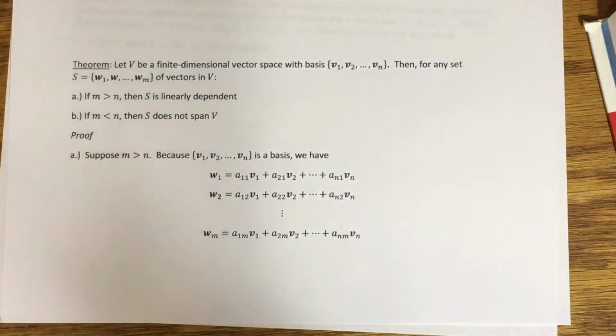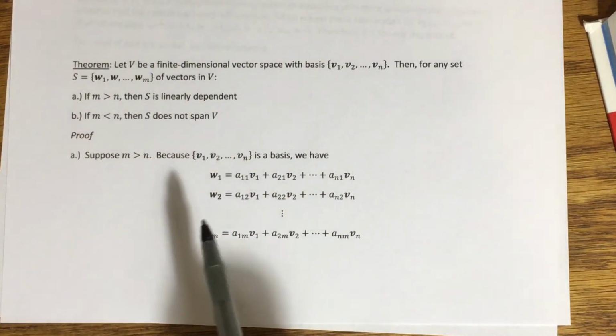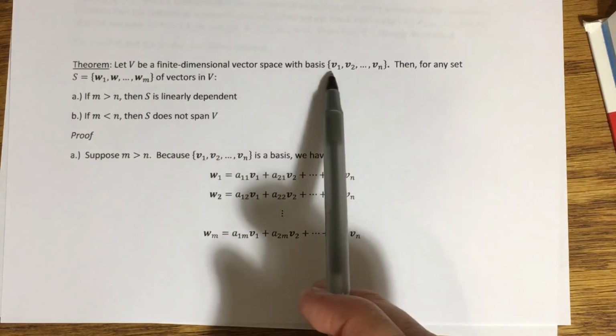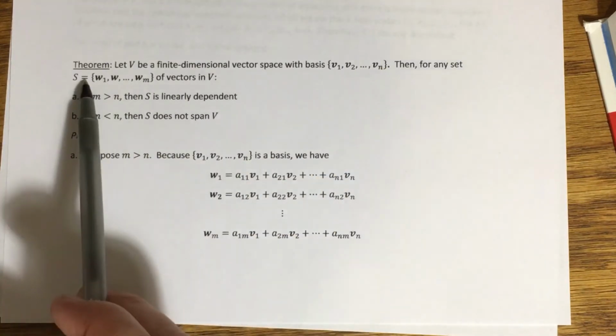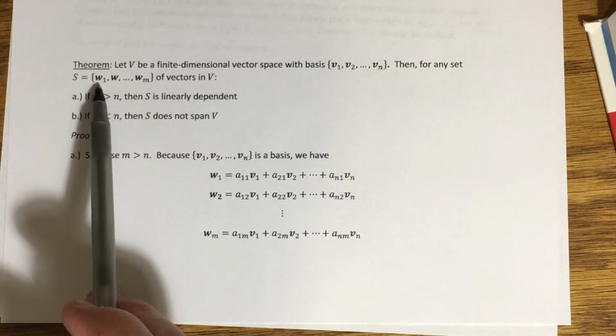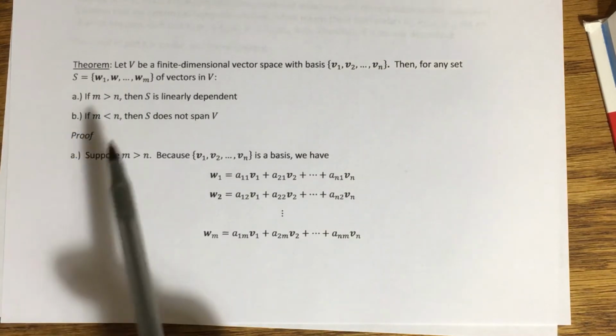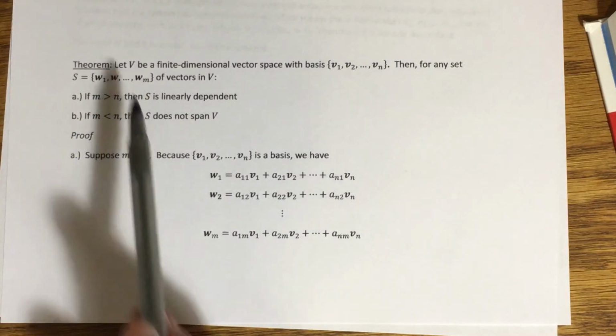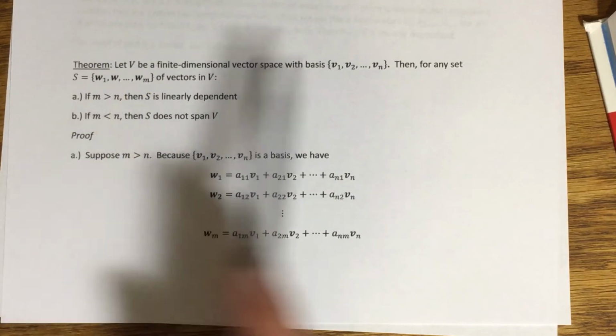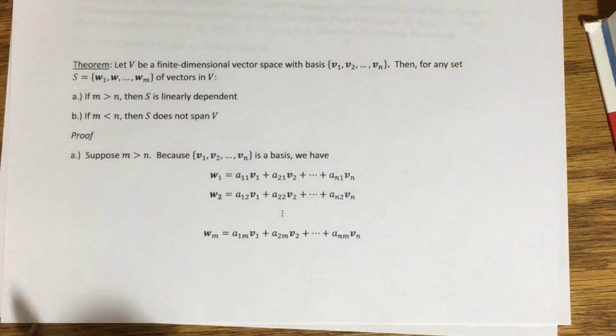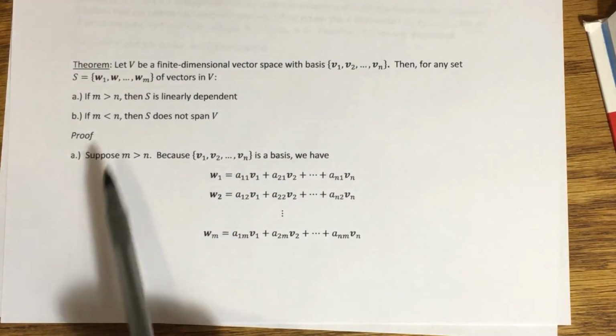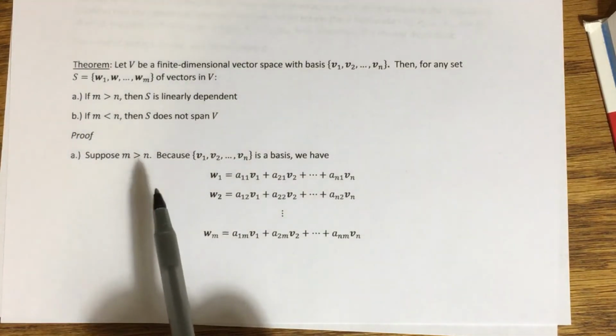Okay, so enough of that. Let's get into the proof. So again, the basis is going to be the V's, V1 through Vn, and the set S is going to be these W's here, W1 through Wm. Let's suppose that m is greater than n. We have more vectors in this set than we do in this basis. The goal here is to show that this set is linearly dependent.